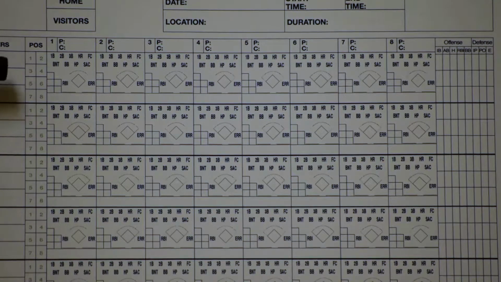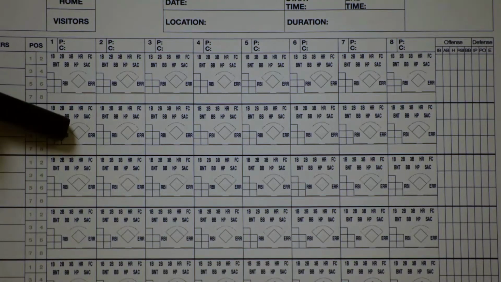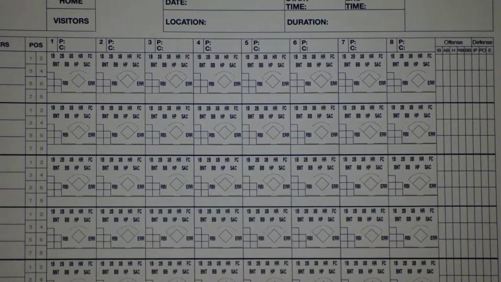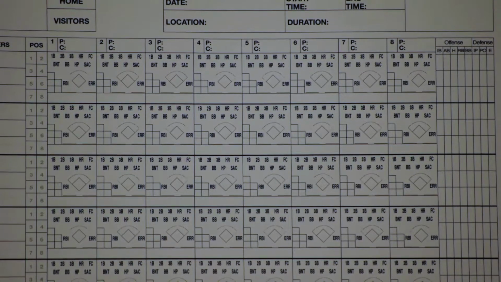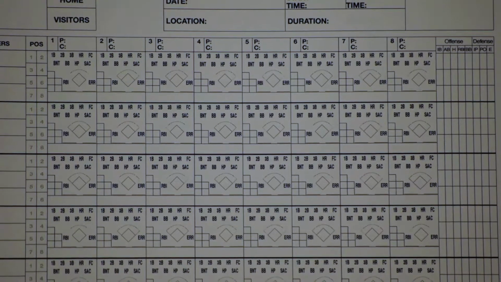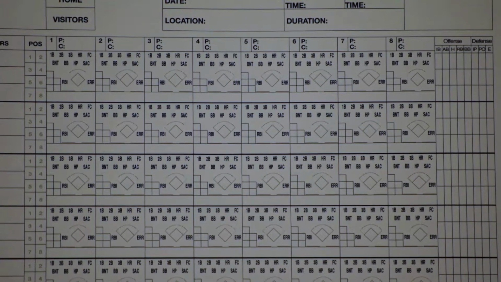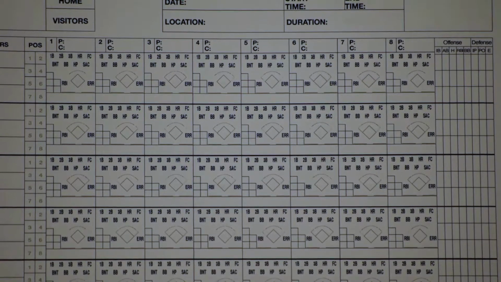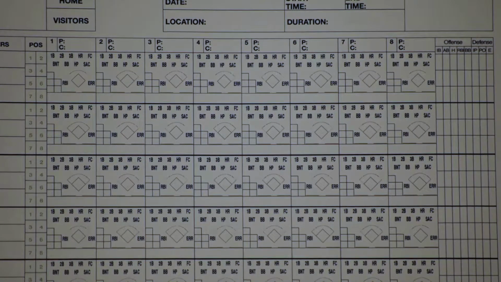Down here we have 2 spots. RBI, run batted in, which means when the batter hit the ball, how many runs scored because of that play. It may be one, it may be none. ERR stands for error. If their batter gets on base because of an error, they don't get credit for a hit for their batting average. So you want to know that that was an error on whom. They hit it to the shortstop, who bobbled it, so it would be a 6, an error on 6.